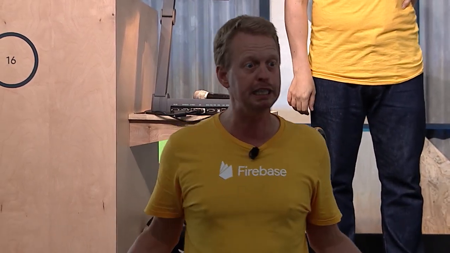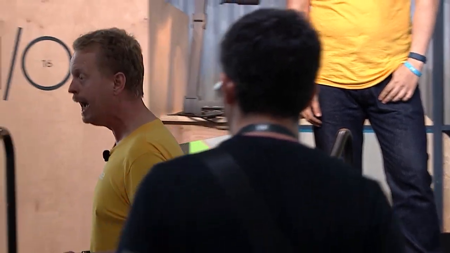Now working in a startup is always a race against time. So we decided, why don't we just live code the entire thing here at Google I/O? So here are my co-founders and coders.